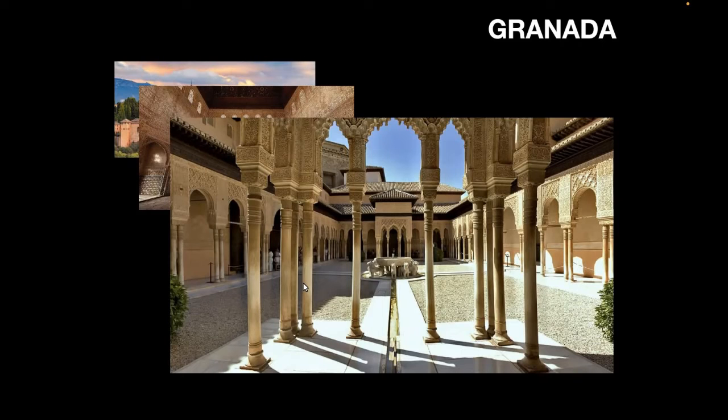After 1492, after Isabella and Ferdinand gave an end to the Islamic Caliphate, they also resided here for some time. And Christopher Columbus, here again, he came here to meet Isabella and Ferdinand.